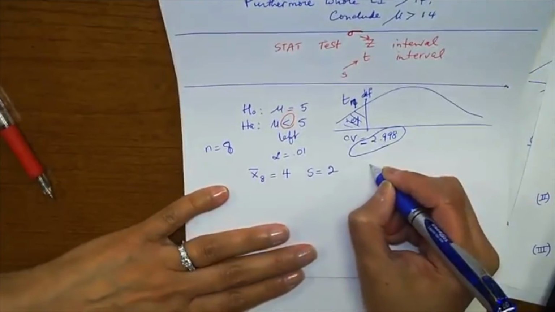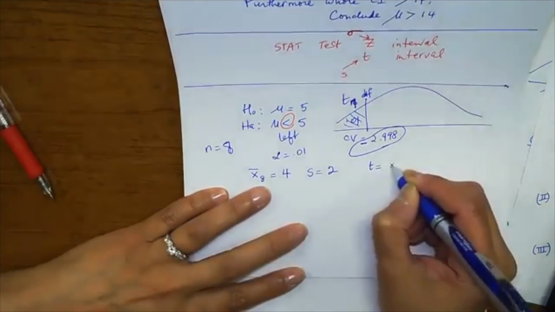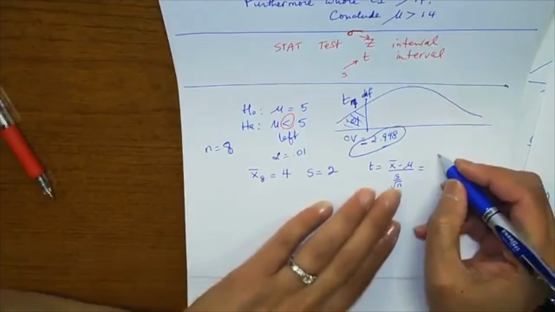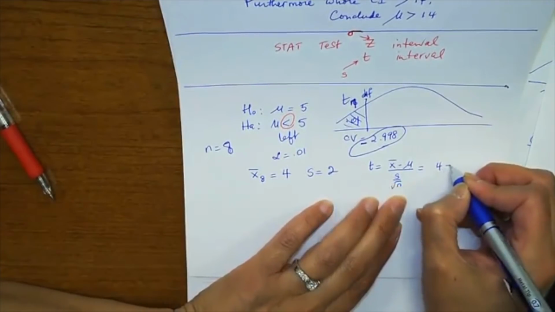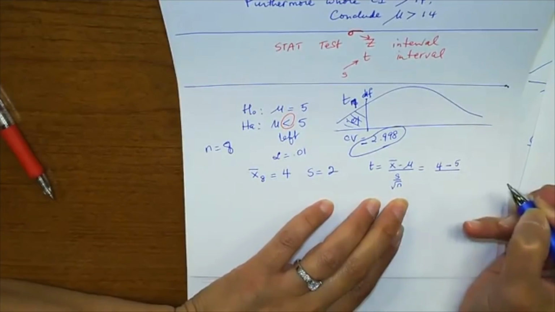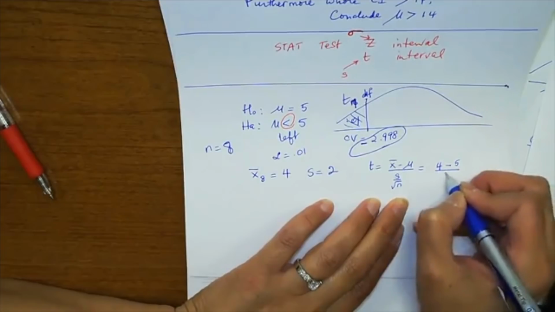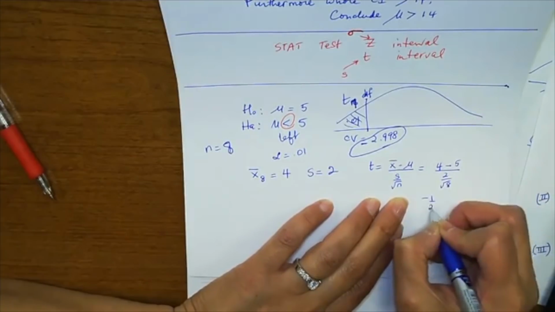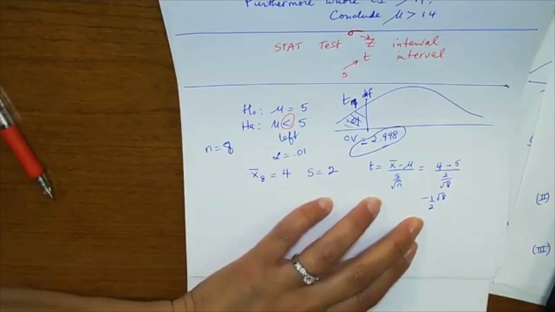So we go T equals x bar minus mu over S over rad n. So x bar is 4 minus 5 over S 2 over rad 8. So it's negative 1 over 2 times rad 8.